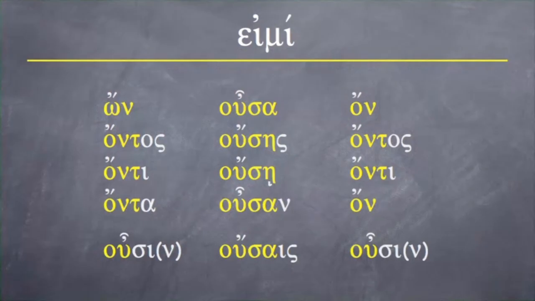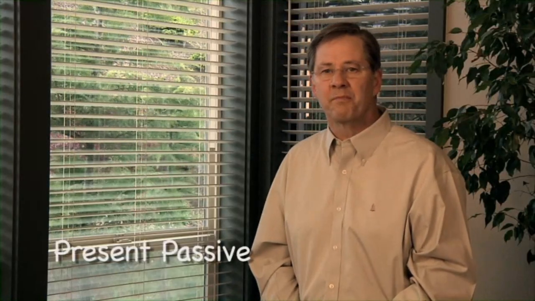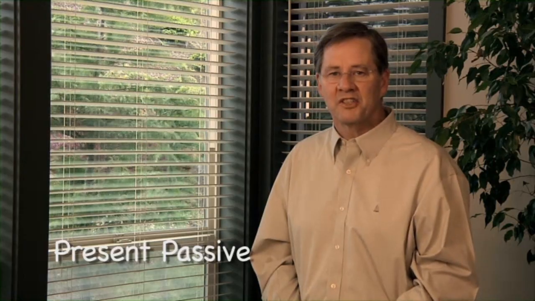But the other thing you need to look at is the paradigm for eimi when it occurs as a participle. It's a very easy paradigm, and I'm not sure you should necessarily memorize it, but take a look at it. Basically, what it is is the connecting vowel, the participle morpheme, the case ending, always with a smooth breathing. Okay, that's all that the participle of eimi is. So it goes on, usa, on, ontas, uses, ontas. Usi, usais, usi in the dative plural. So no big surprises there. Okay, so much for the present active. Let's go and check out the present passive.